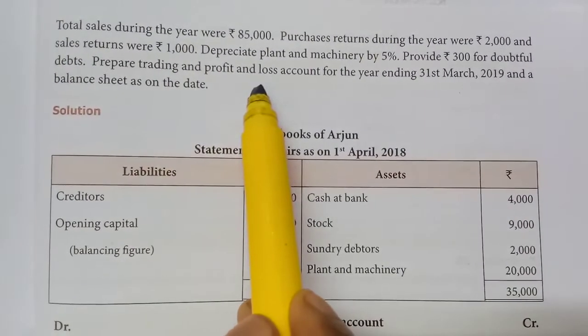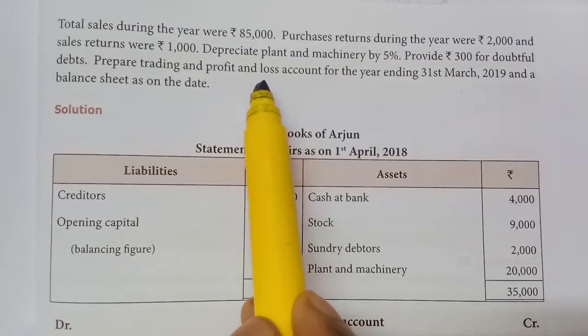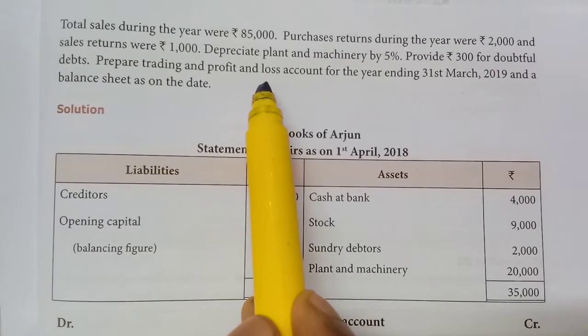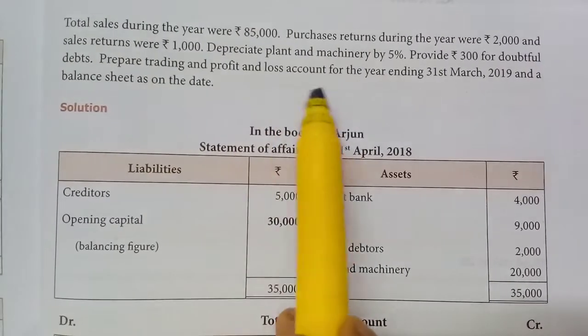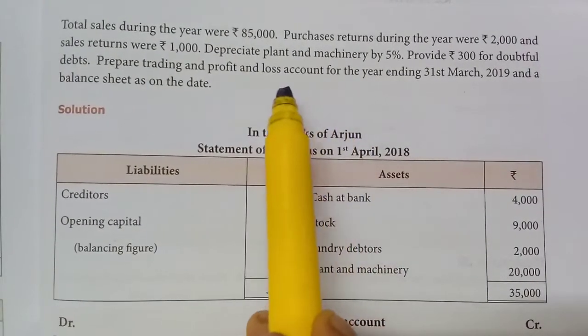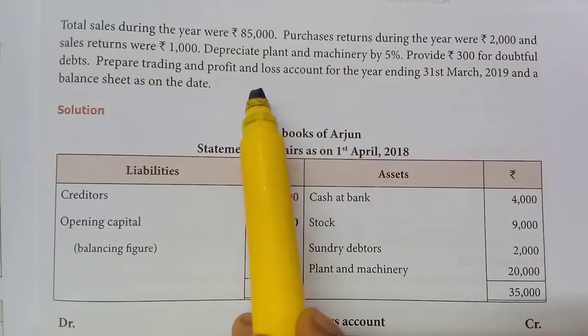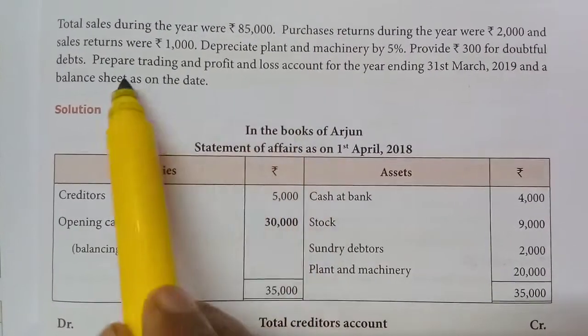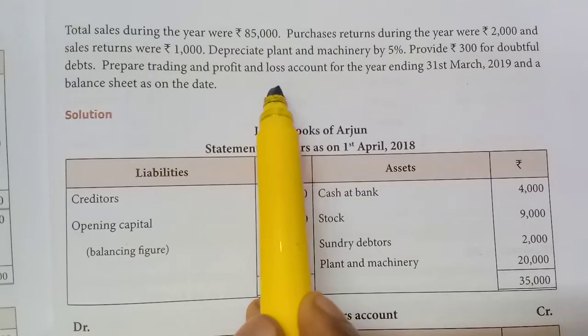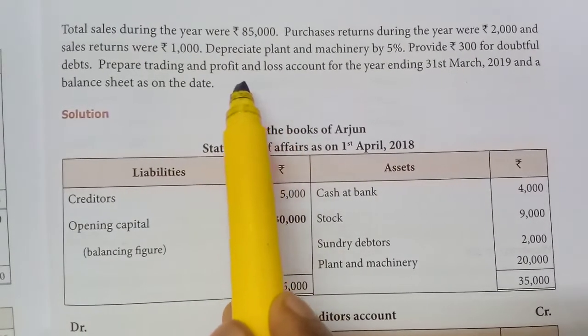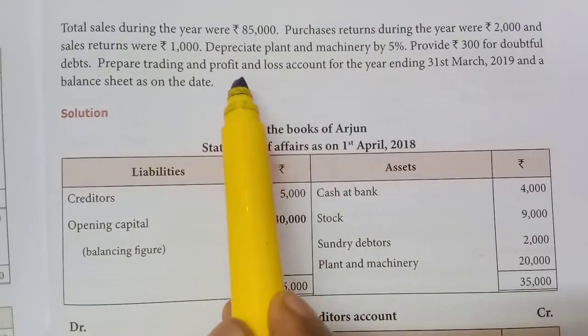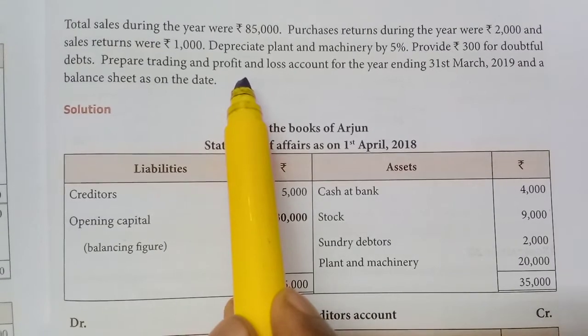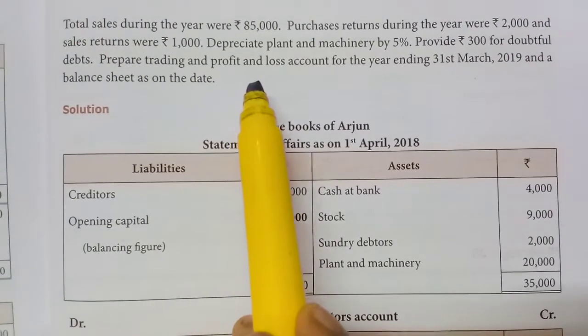Then opening statement of affairs, to calculate the opening capital, that should be written in the closing balance sheet. Then trading and profit and loss account balance sheet we will prepare. So before going to trading and profit and loss account, we need to prepare two statements. One, opening statement of affairs. The other one, total creditors account.